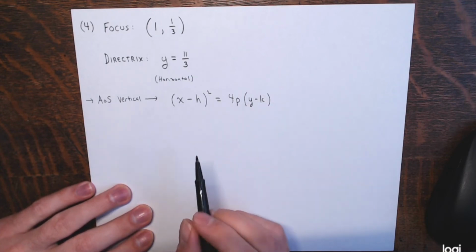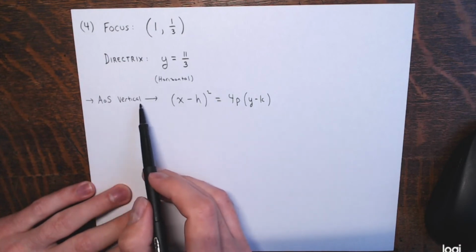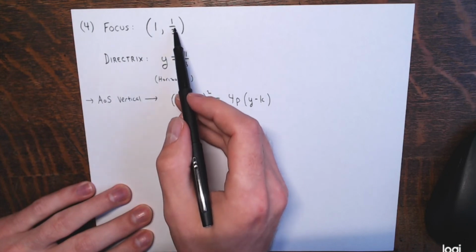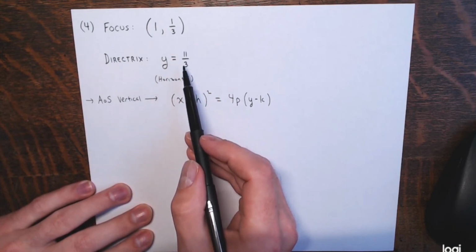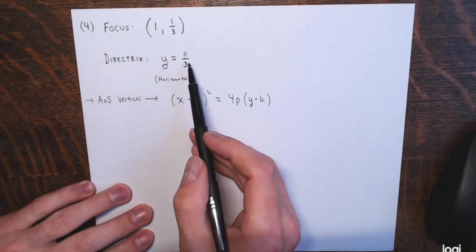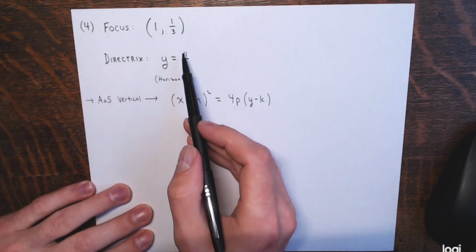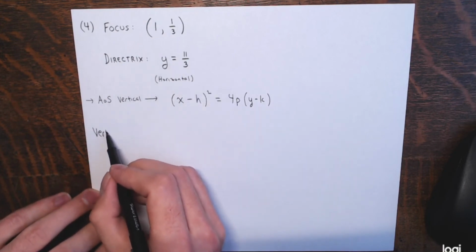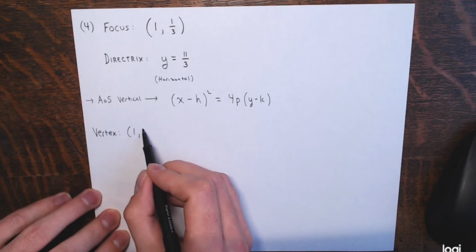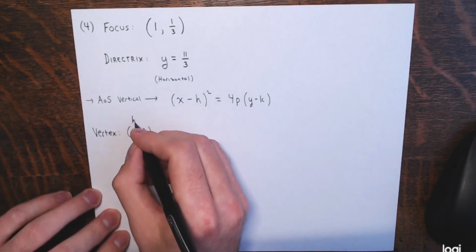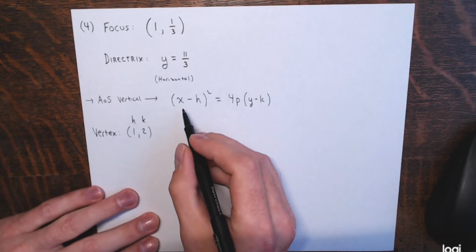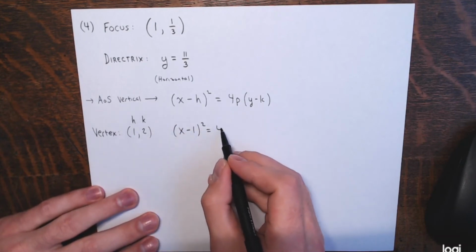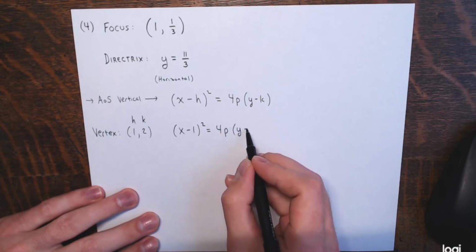All right, so if I'm going vertical axis of symmetry, look at the y coordinate of the focus and then 11/3. What's halfway between 1/3 and 11/3? Well, add them up, that's 12/3, that's 4. Divide that by 2, that's 2. Halfway between these is positive 2. So the vertex is at the point (1, 2). And there's your h and k. And so now we're looking at the equation (x minus 1) squared equals 4p times (y minus 2).